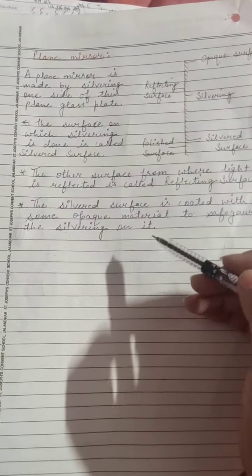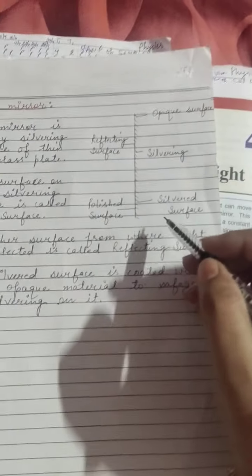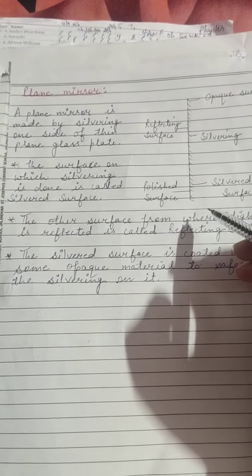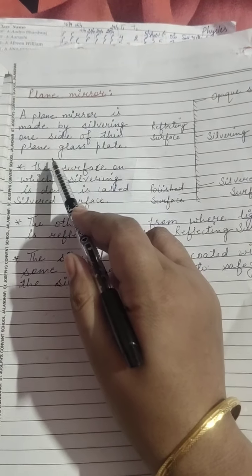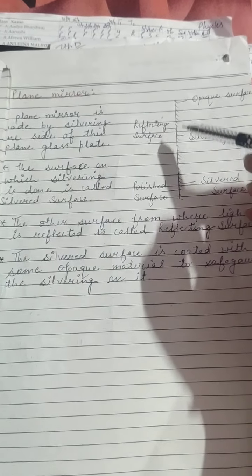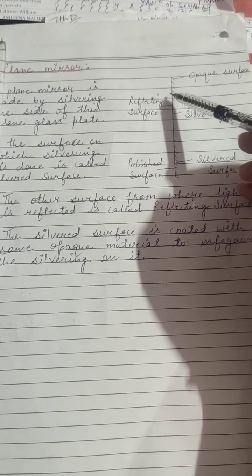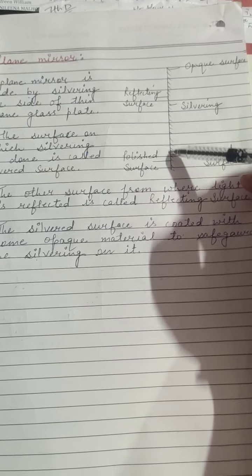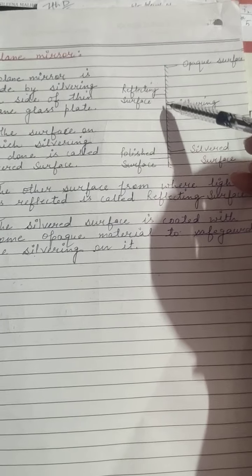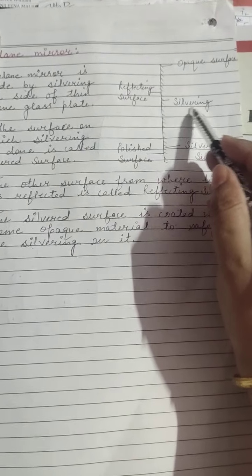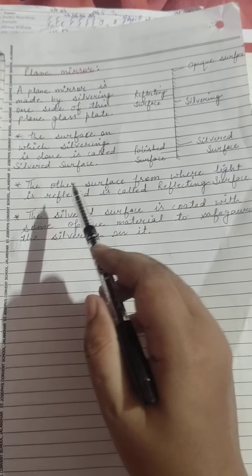Done with this. Next we are having plane mirror. You can see the diagram. How can we make a plane mirror? For that we will take a thin plain glass plate and we will do silvering on one surface. You can see it has two surfaces, the front and the back one. On the back surface we will do silvering, and this surface on which silvering is done is called the silvered surface. The other surface, from where the light reflects, is called the reflecting surface.